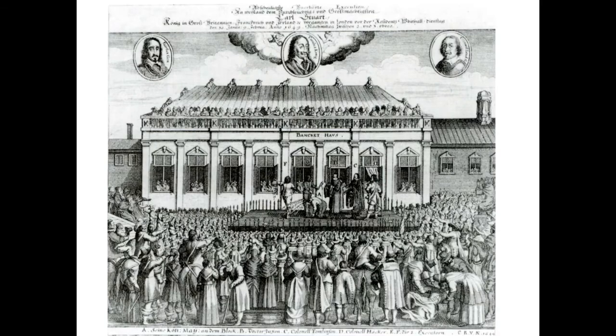So just have a look at this image also. This is another picture of the execution. This looks a little bit different because different artists paint things or draw things differently. You can see his head chopped off there and all the blood pouring out, people fainting, a huge crowd. It's a different viewpoint of what might have happened.